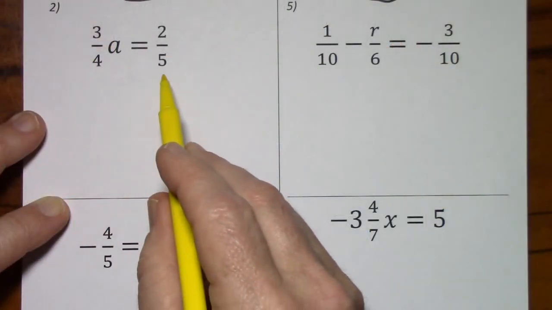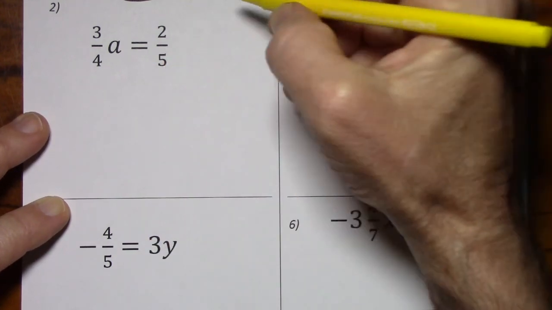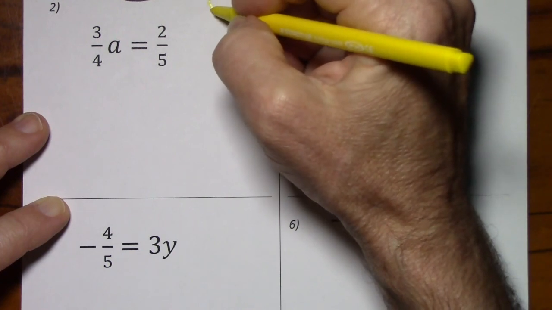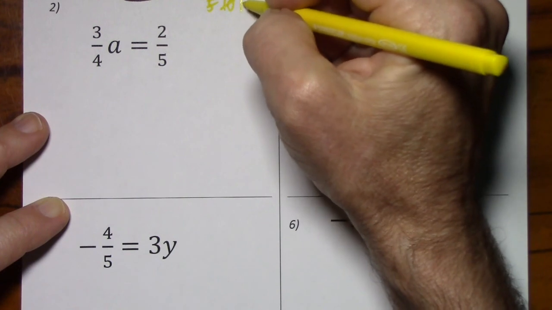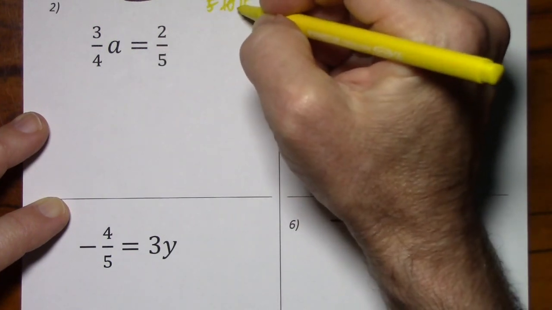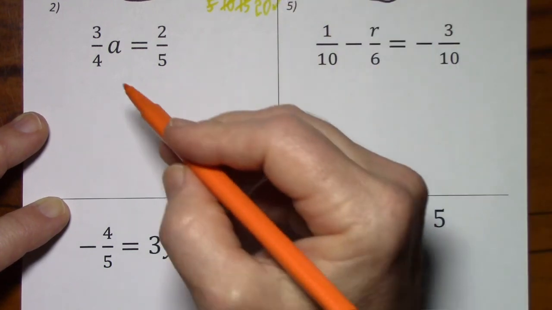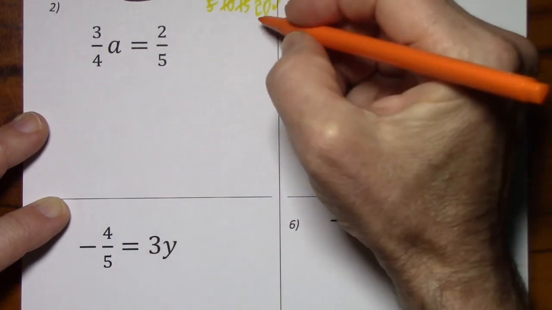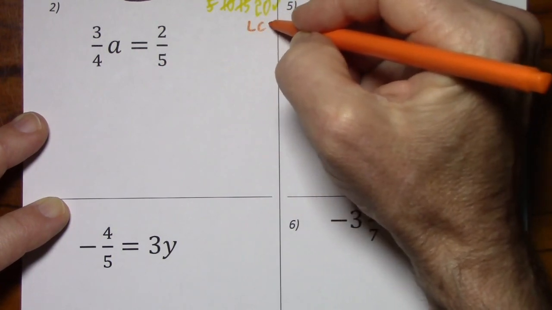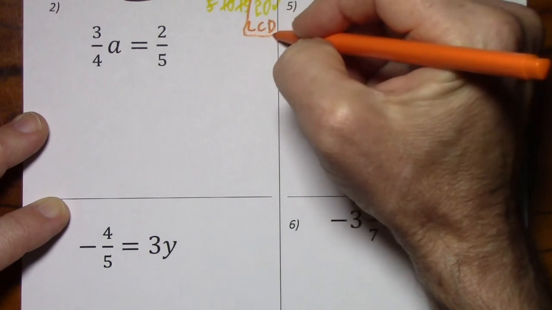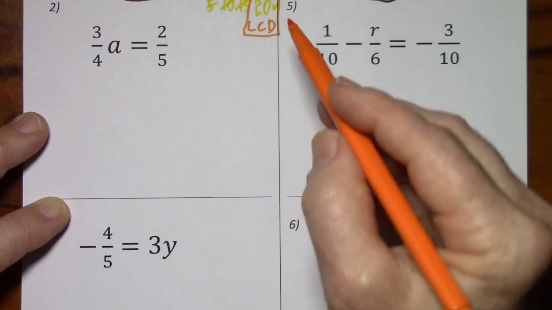Looking at our two denominators, we'll need the least common denominator. I just look at multiples of the biggest. 5 certainly won't work. 10 won't work. 15, 4 won't go into 15, but 20 works fine. Since 4 goes into 20, 5 obviously goes into 20. This is our least common denominator. We'll multiply each side of the equation by 20.